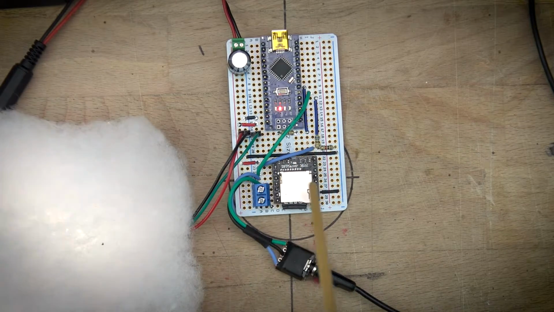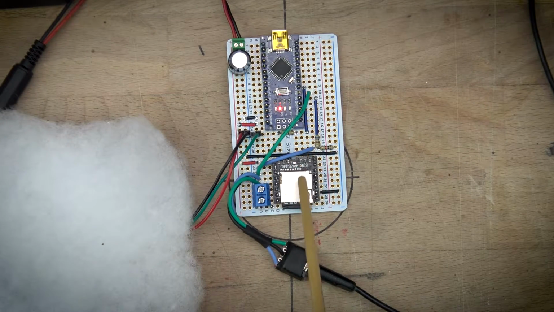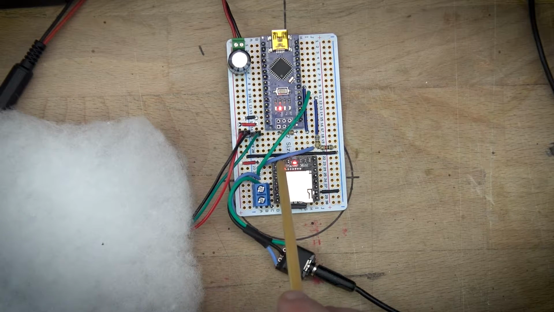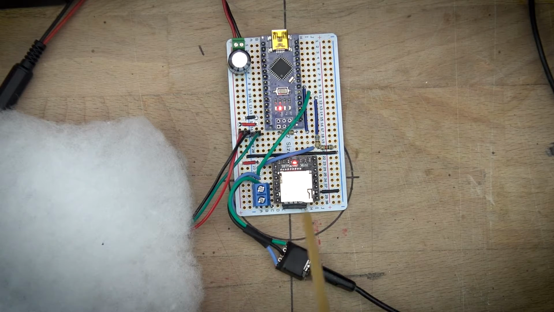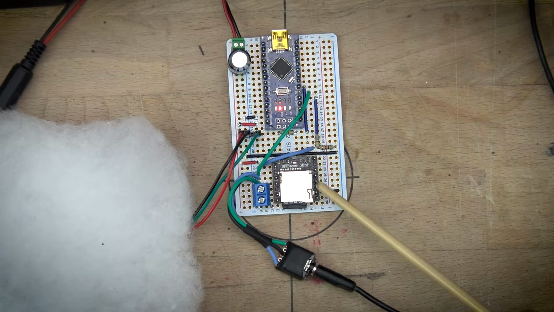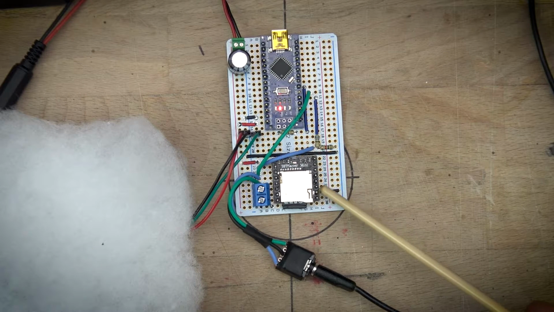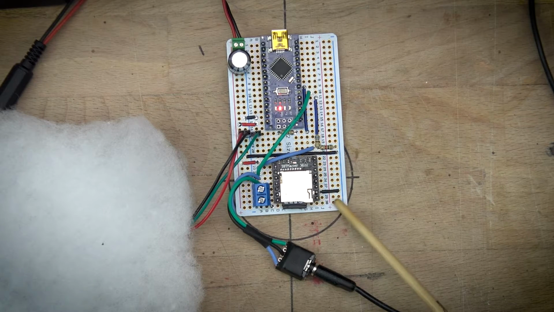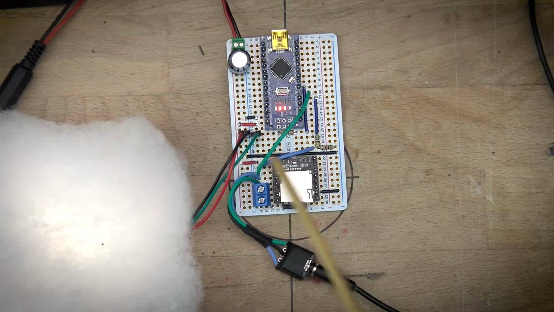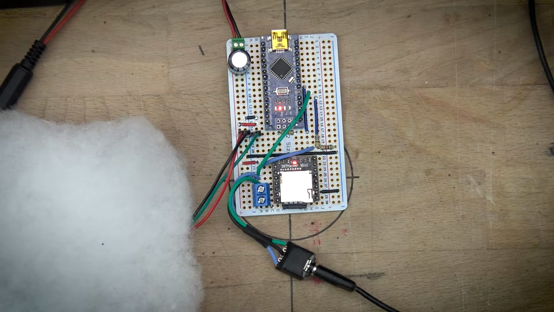The DFPlayer is 5-volt tolerant for its voltage, and so I've got a little jumper coming into this top pin here in the corner that's the voltage in. And then the ground is on the opposite side, thank you DFPlayer Mini people, and that is right on this second pin in, and that actually jumps to the ground strip on this side, and then I bring the ground back over with this much longer jumper.